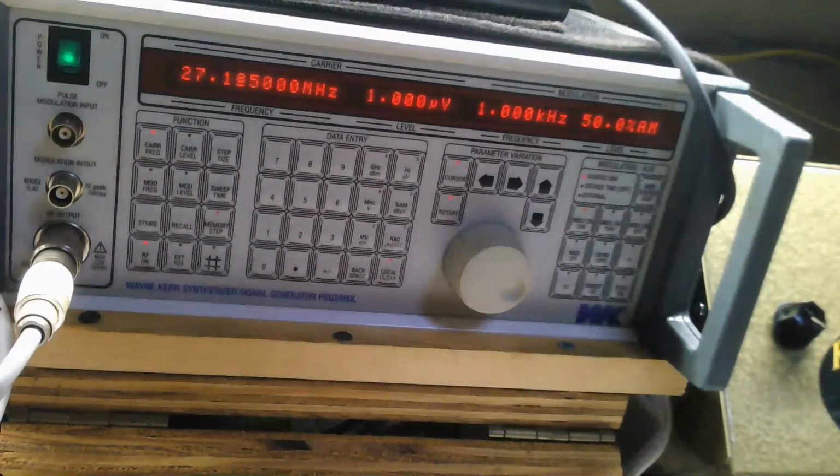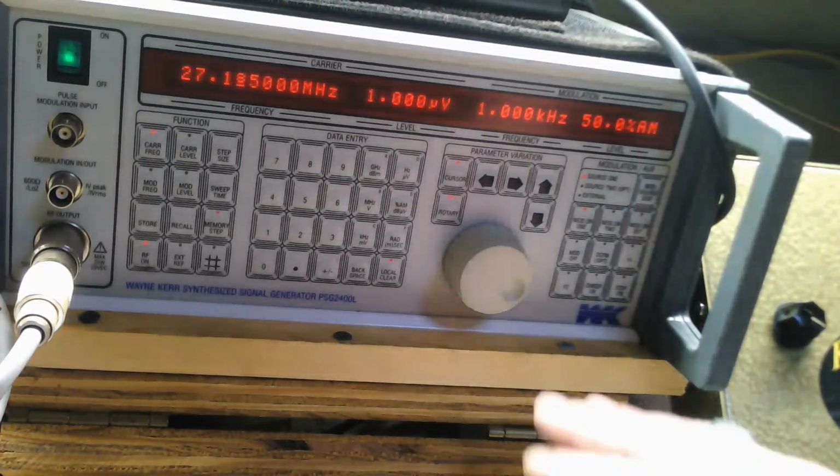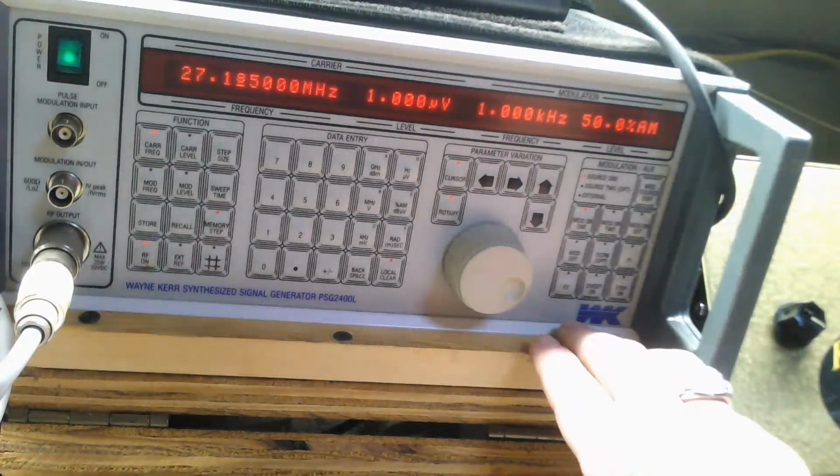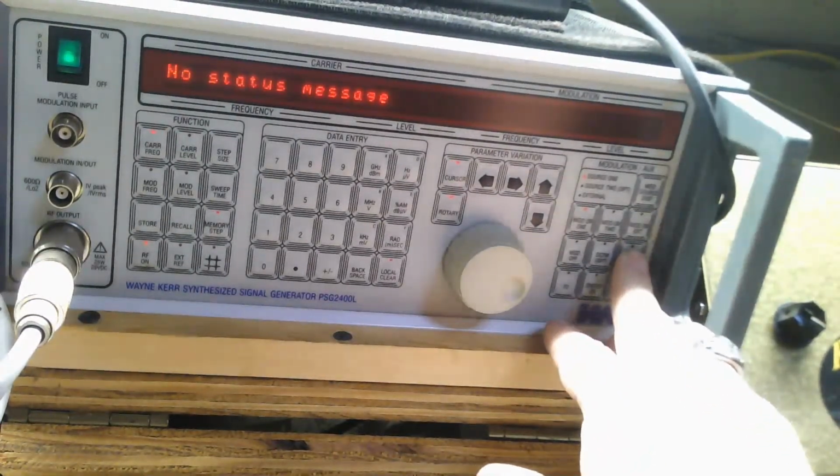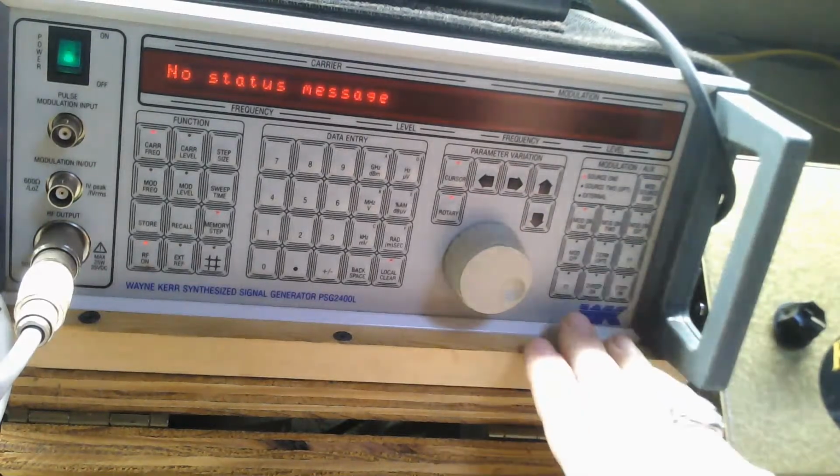Hopefully this helps at least one person out with using one of these. Like I said, we just kind of went through some of the different things. Like I said, we've got different functions over here. Status message.